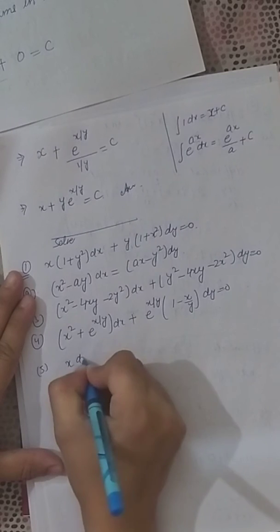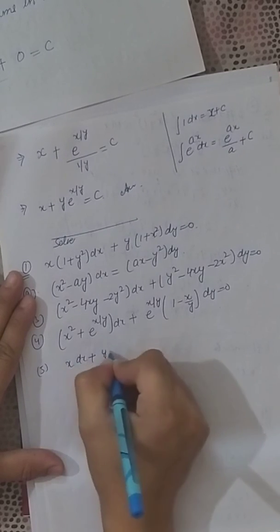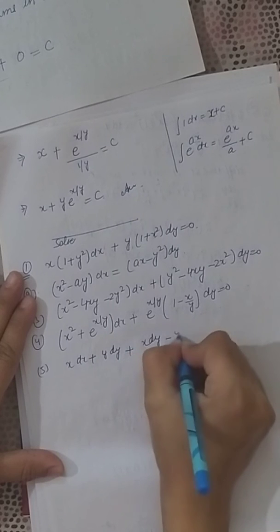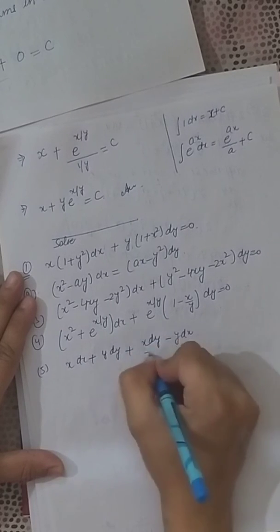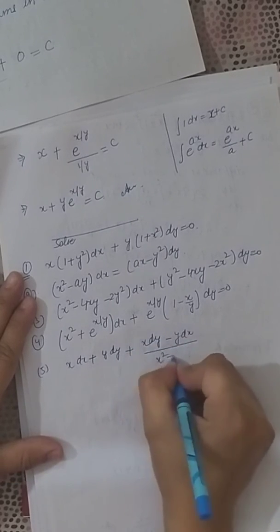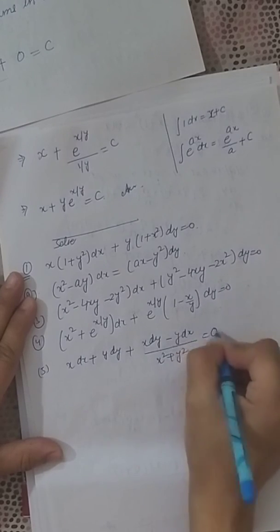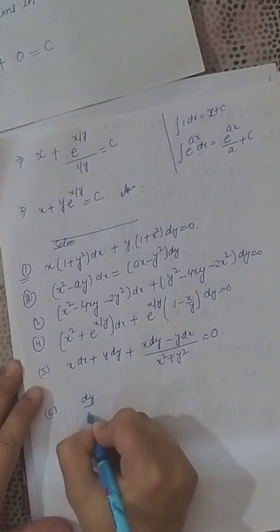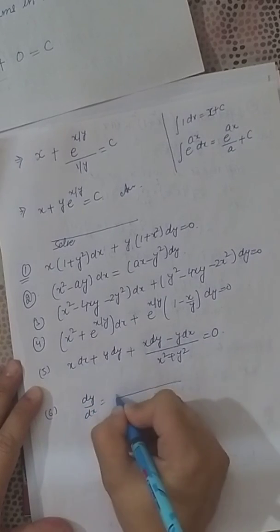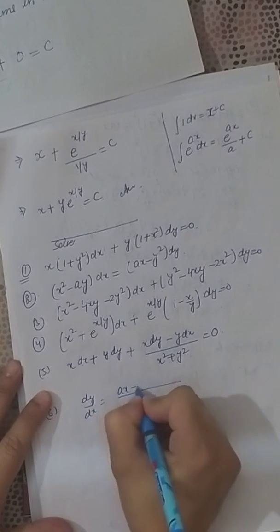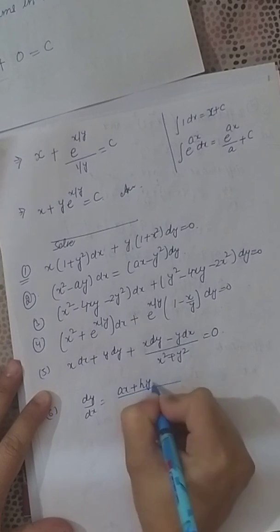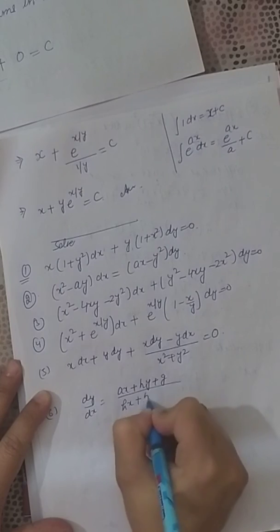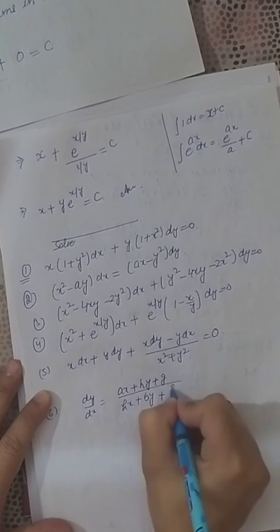Next, (x dx plus y dy) plus (x dy minus y dx) divided by (x square plus y square) equal to 0. And last question, dy over dx equal to (ax plus hy plus g) divided by (hx plus by plus f).